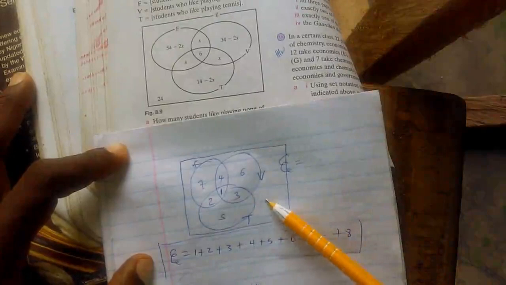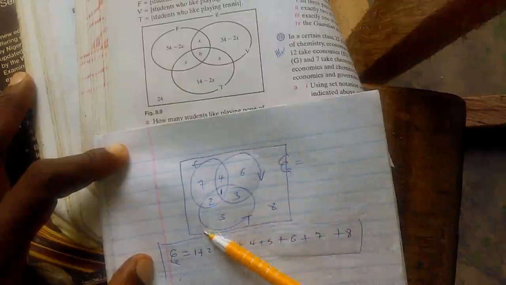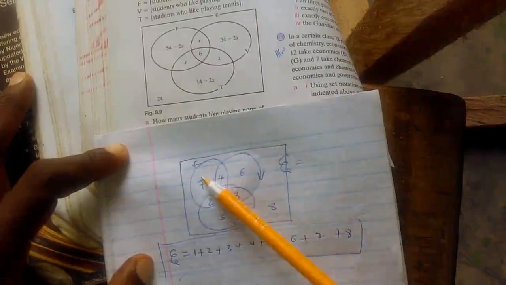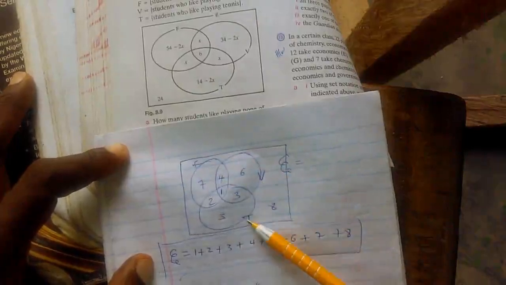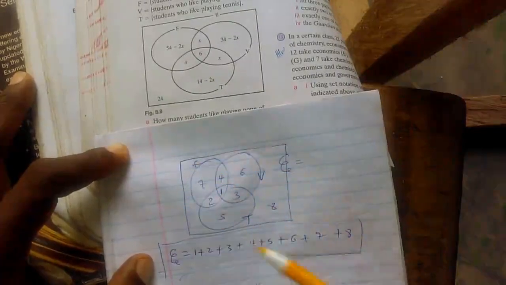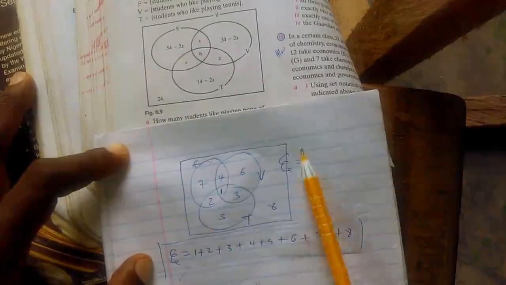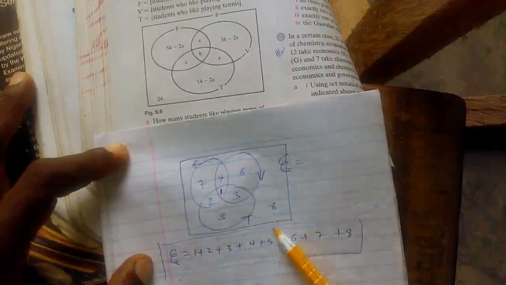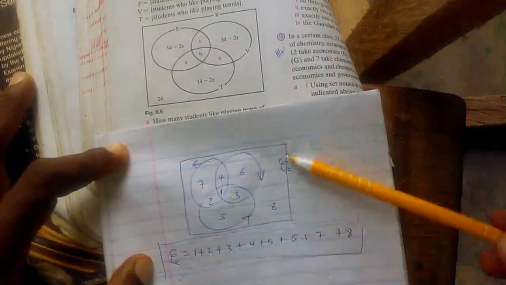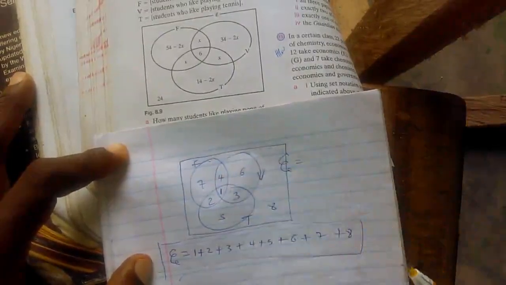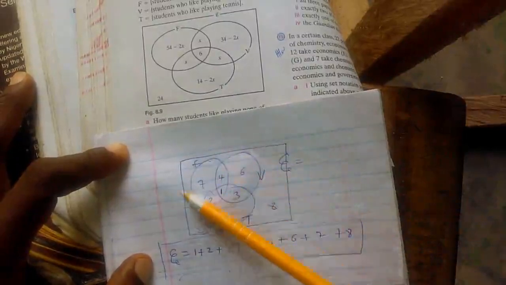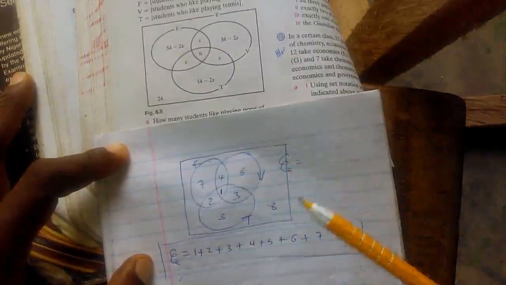Now, I did not explain this 8. 8 are those people outside. They are not involved in any game. They don't play football, they don't play volleyball, they don't play table tennis. They are just outside all the events. So there are categories of people like that. But they are still within the universal. Maybe they were sick, they could not play. So eventually, they are enlisted in the competition but did not participate in any. So they are there. Everything will sum up and give you the universal set.